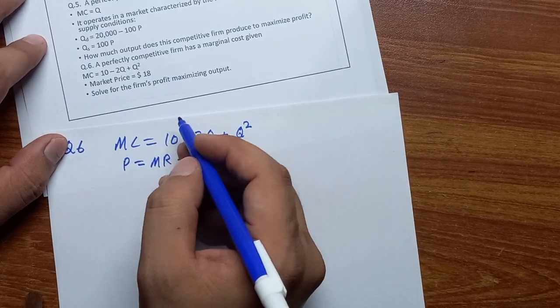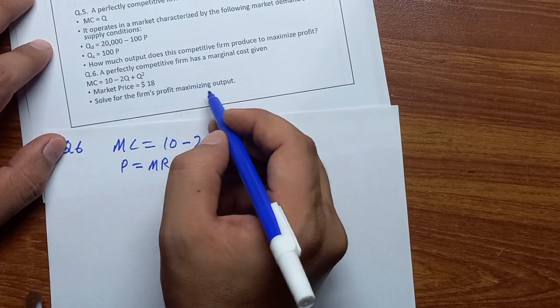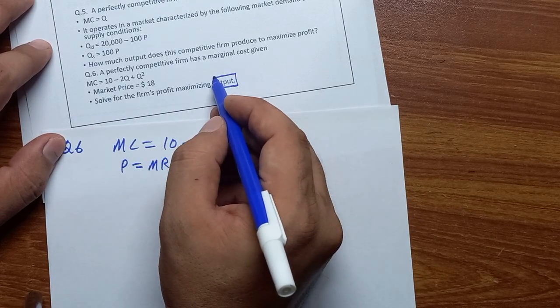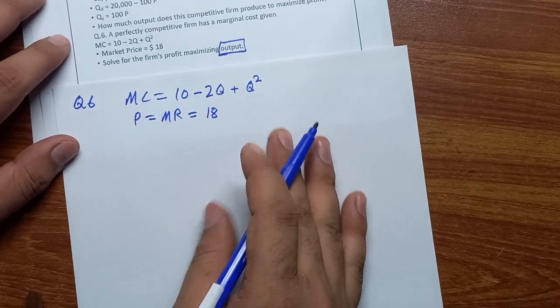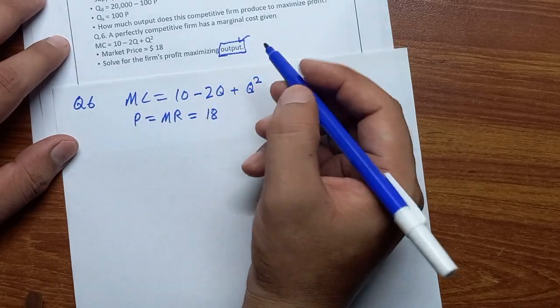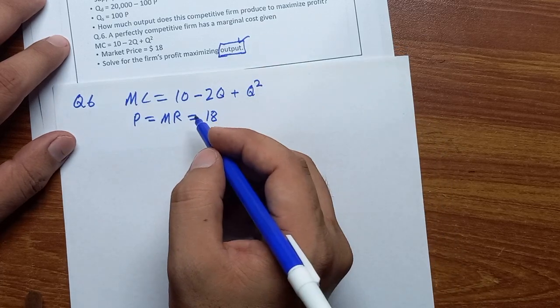Now what should we find? Find the maximum output. So here we should find the output, we should find the Q in this equation.